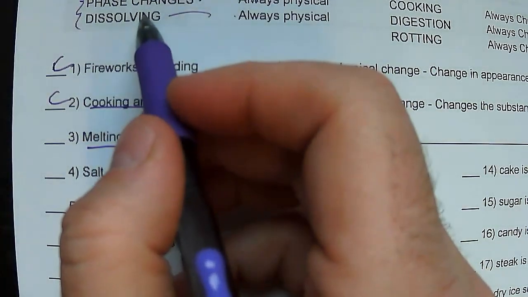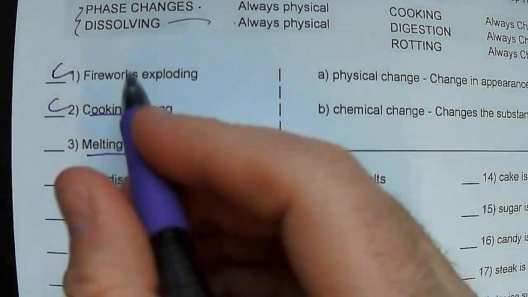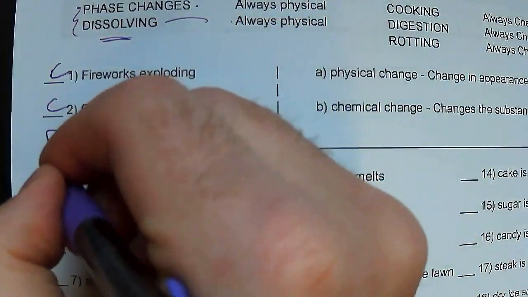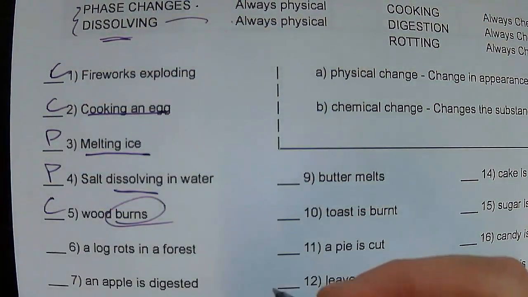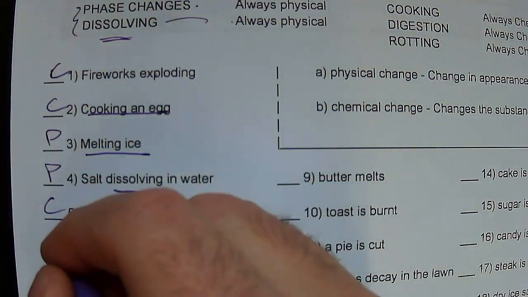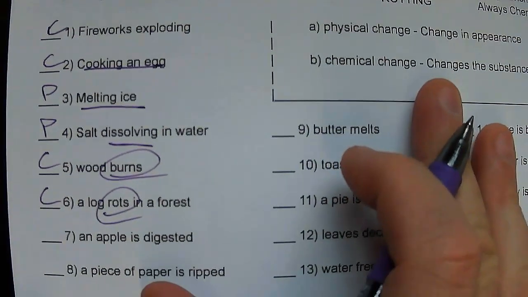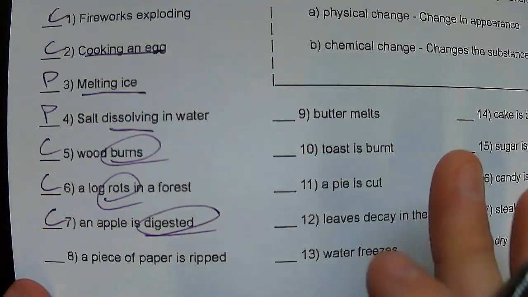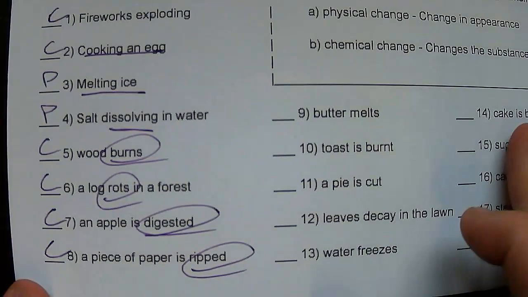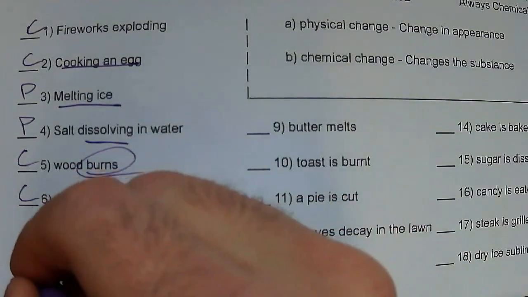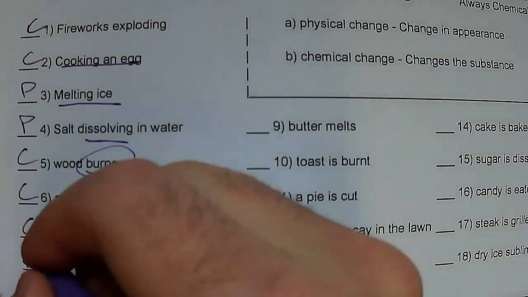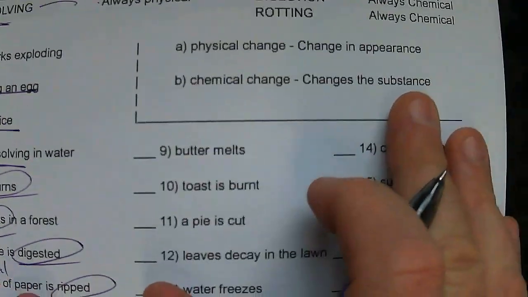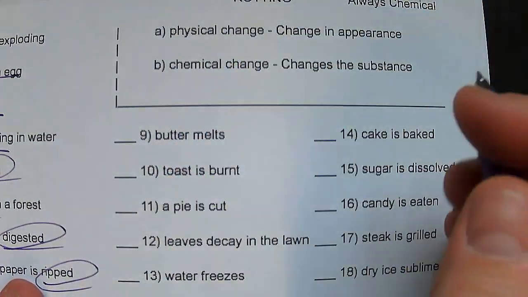Melting ice, that's a phase change that we just did up here. Okay, so that's physical. Dissolving, that's up here too, so that's physical. Burning, chemical. Rotting again is chemical. Digestion, okay, that is chemical. When something is ripped, that's chemical. That's physical. I got ahead of myself there. Okay, ripped is definitely physical. Lo siento.